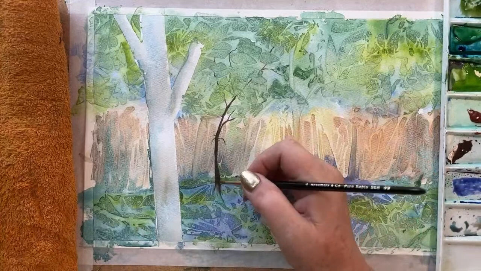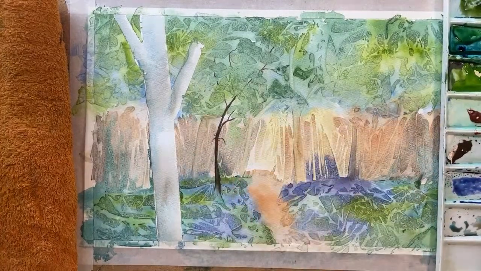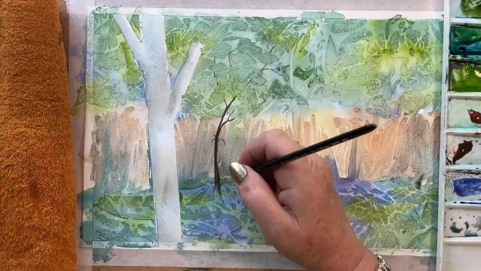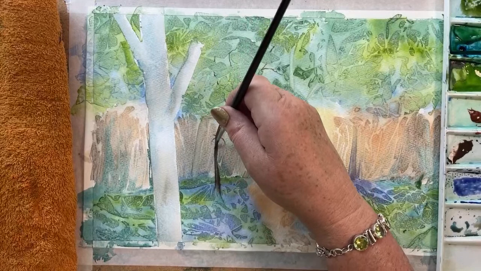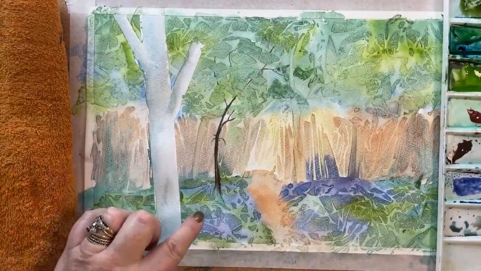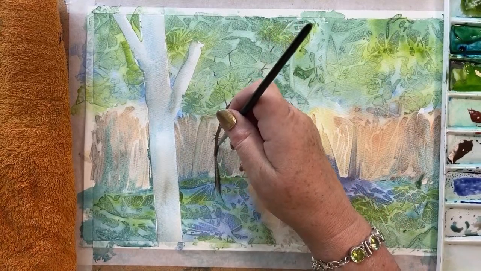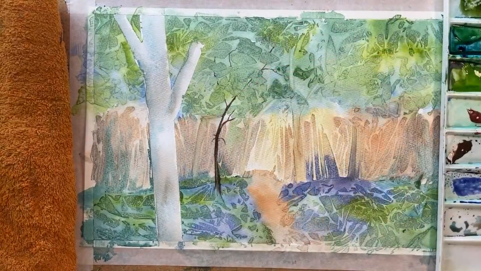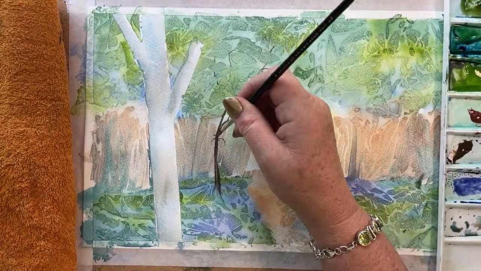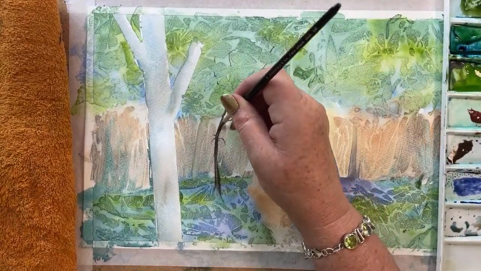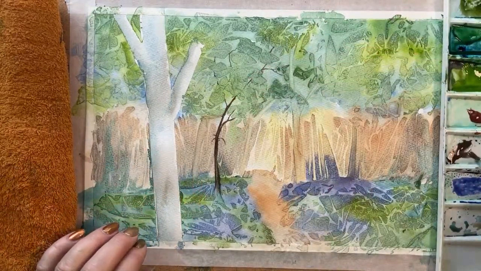Of course, if you wanted to, you could also lift a highlight out of the tree by coming in again with a clean brush and just lifting some of the paint whilst it's still damp to give yourself a lighter area through the tree. So there we are. So that makes it again a little more interesting to look at rather than being solid. So we could have a tree this colour if you go into it and you make them paler.